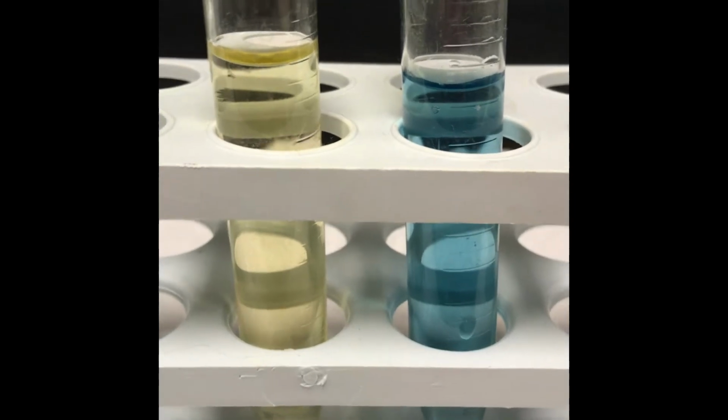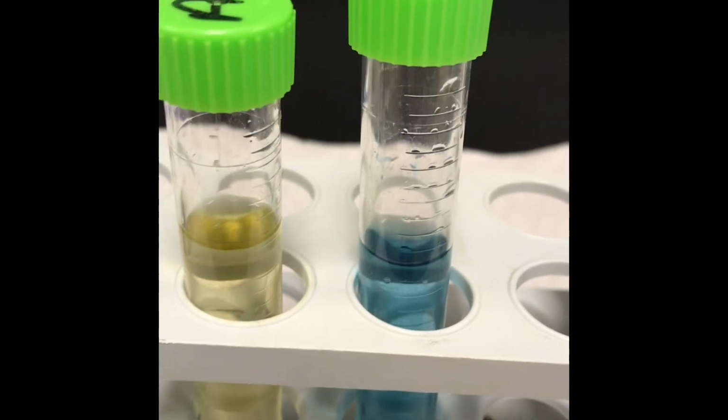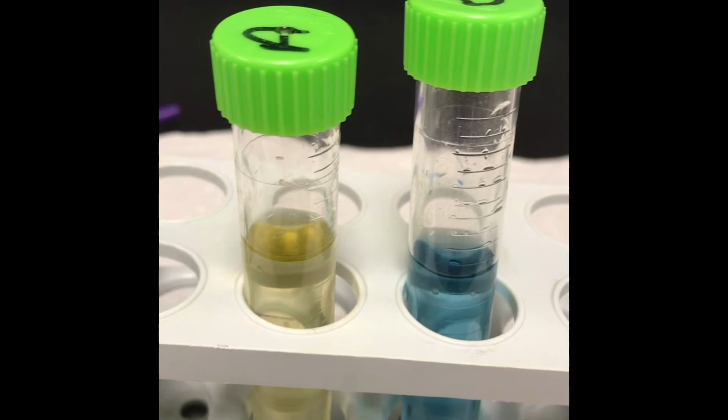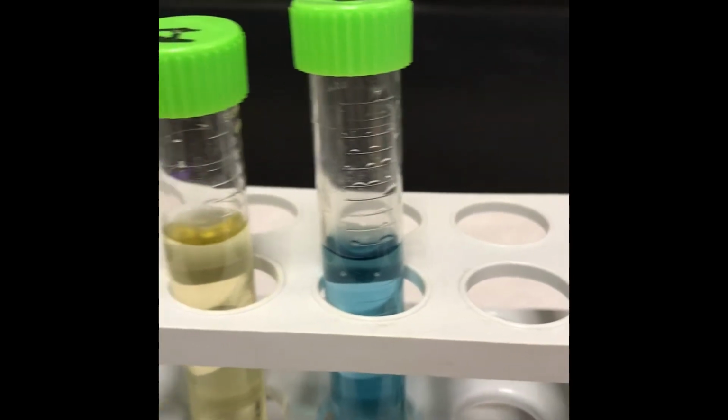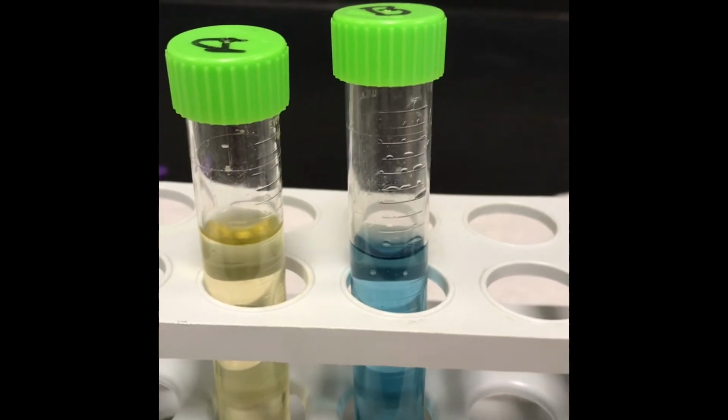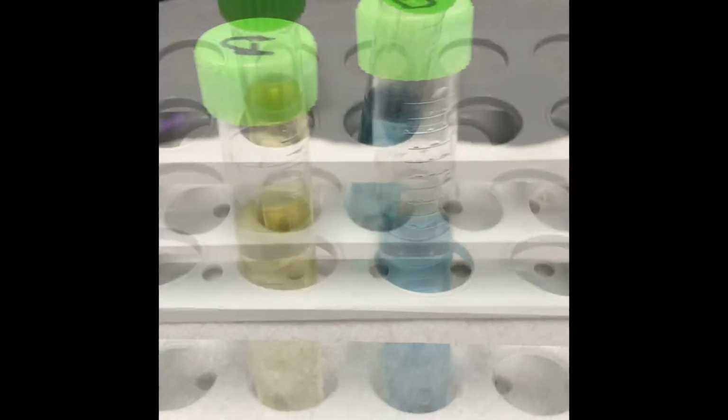Y'all need to note the color. It's beautiful, right? And then whether there's the presence of carbon dioxide or not. My tube B is still the same. Okay, so now we're ready for the next step, which is to add some specimens.